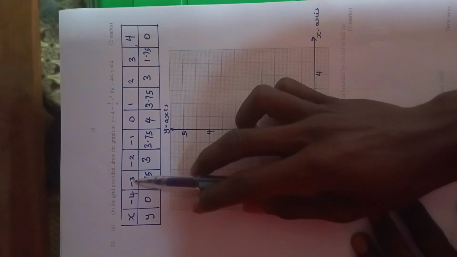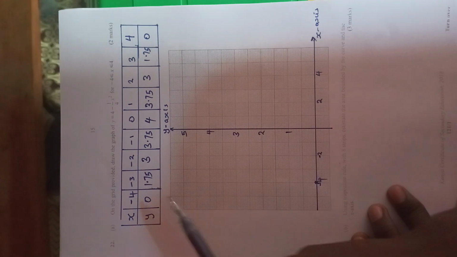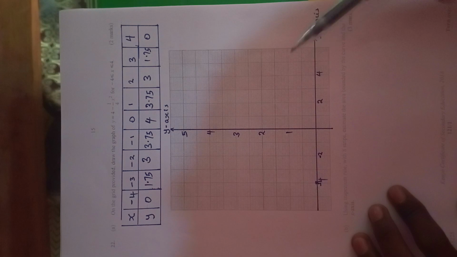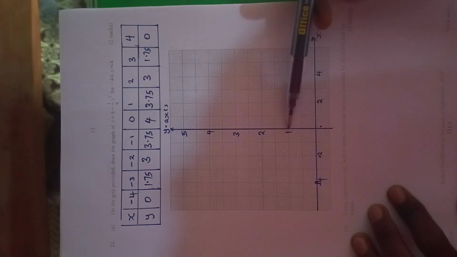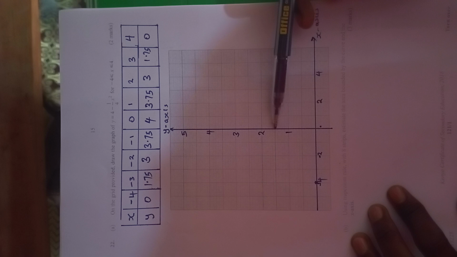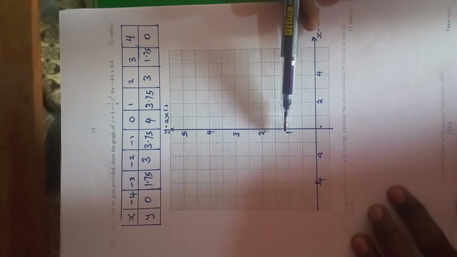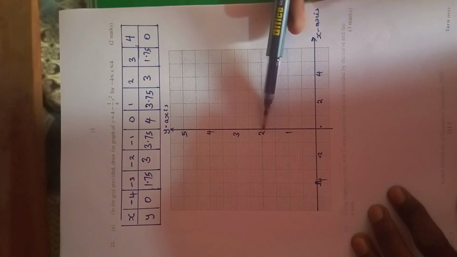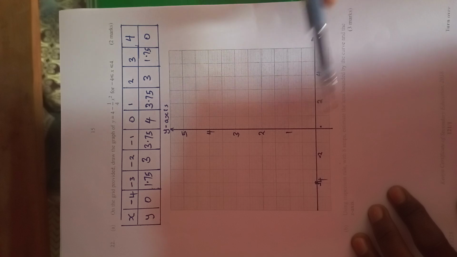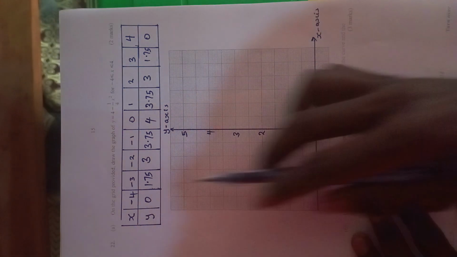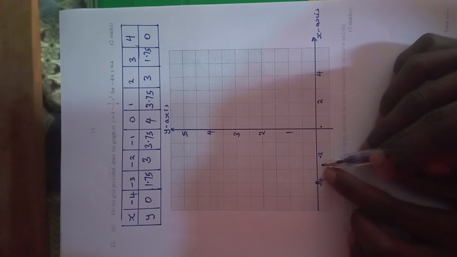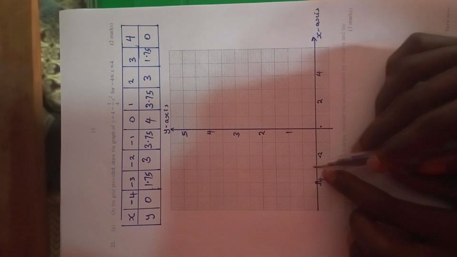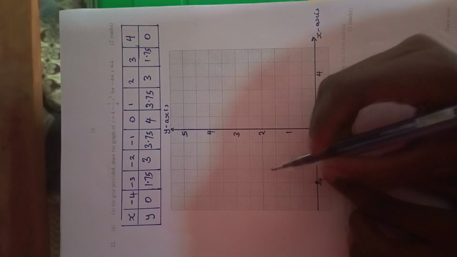And if x is -3, the corresponding value of y is 1.75. So where am I going to have 1.75? If this one is 1, at this point I'm going to have a half, which is 1.5. Then 1.75 will be in between 1.5 all the way to 2. So if x is -3, y is positive 1.75. So positive 1.75 is going to be somewhere here.